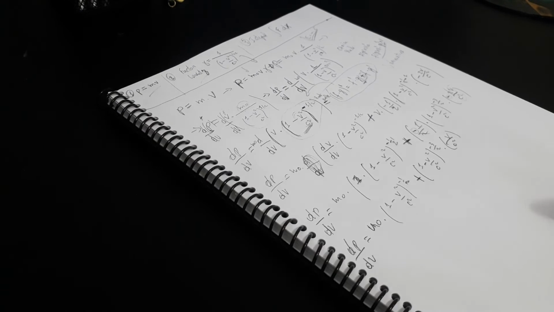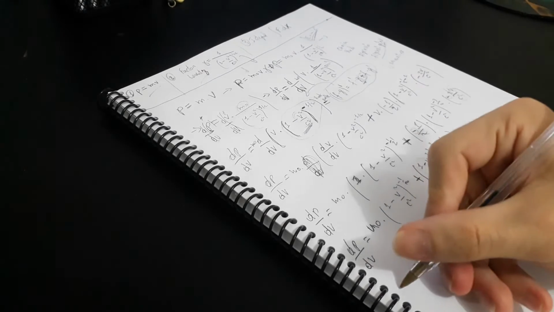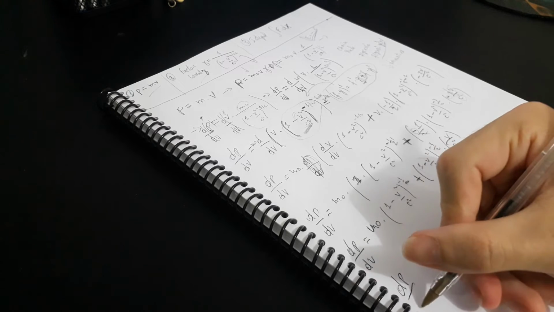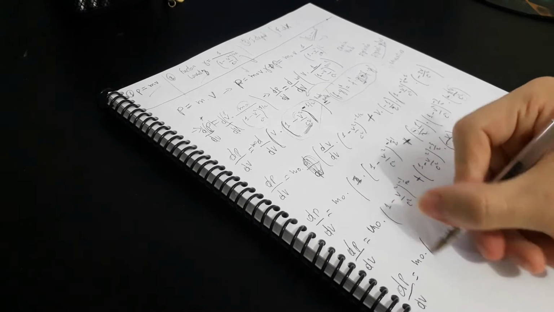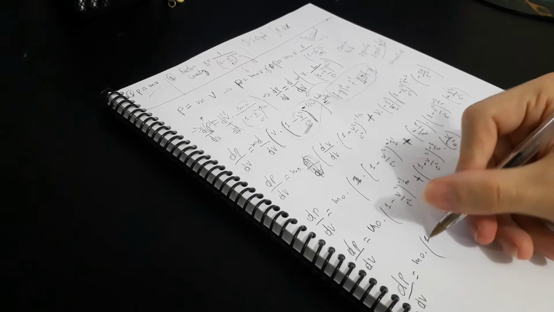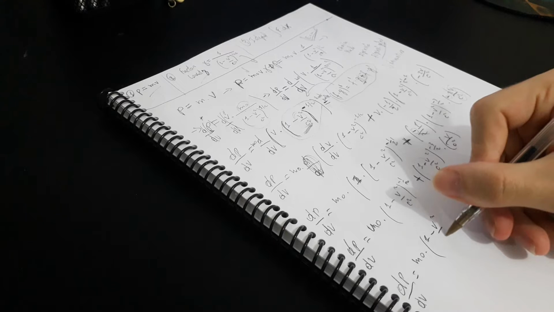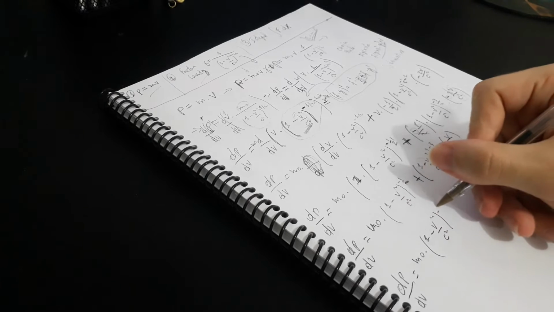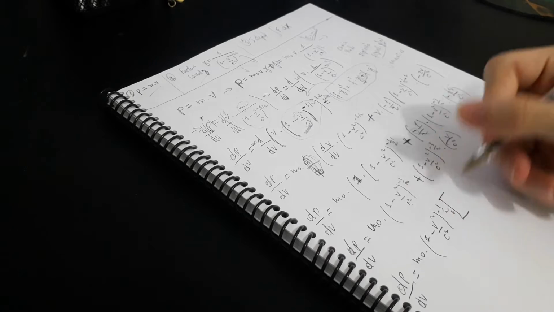and I will put this function in evidence right now. My m0 will be times my v squared over c squared minus 1/2 times all this.